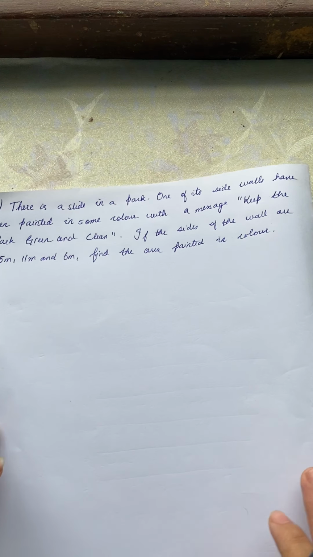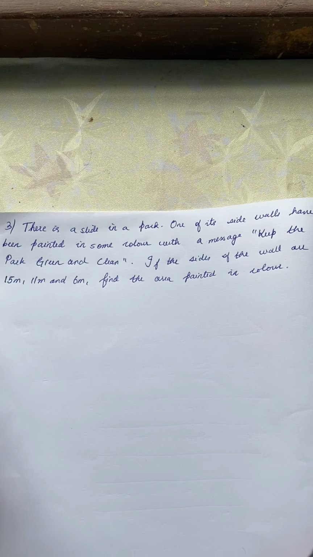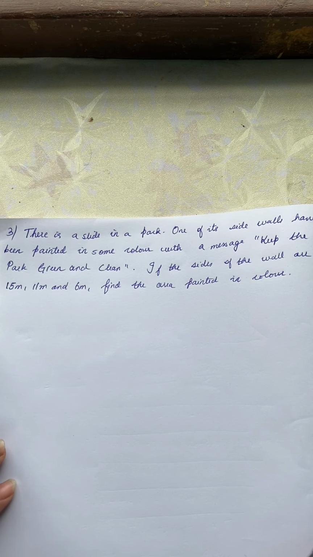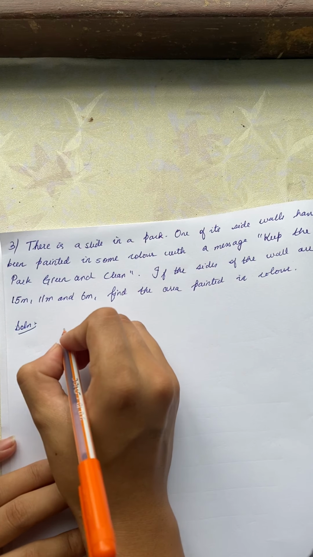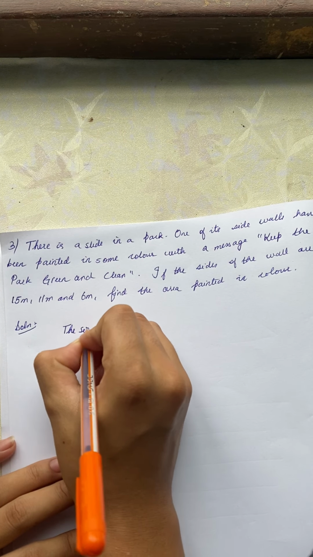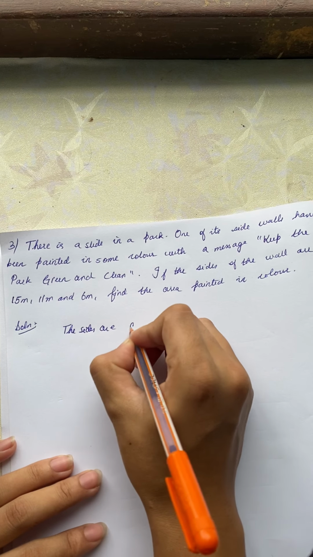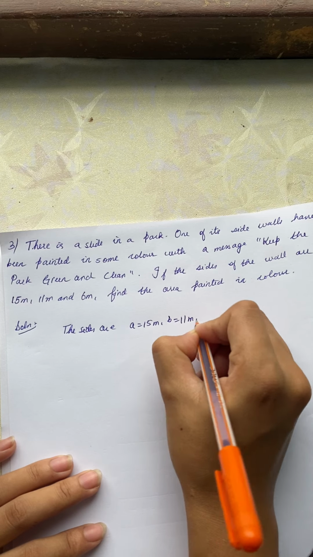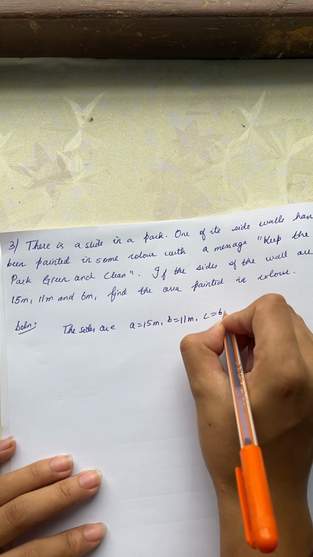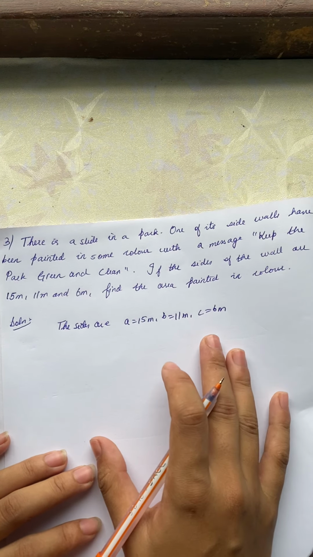So quickly moving on to the third question. The third question is, there is a slide in a park. One of its walls has been painted green. If the sides of the walls are 15, okay, this is the same thing. What are the sides of the wall given as? You can write the sides are 15 meter, B is 11 meter, and finally C is 6 meters. So obviously we have to find the area.